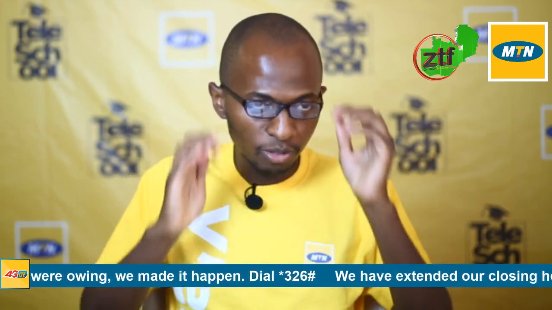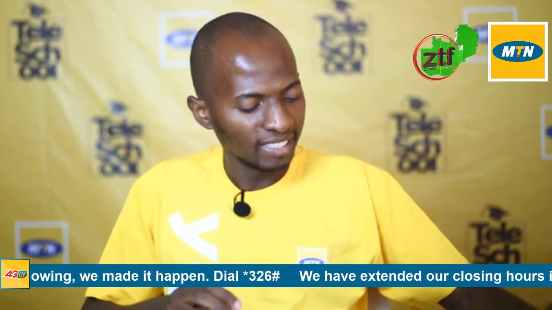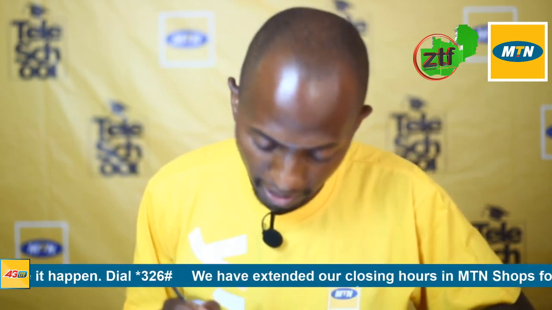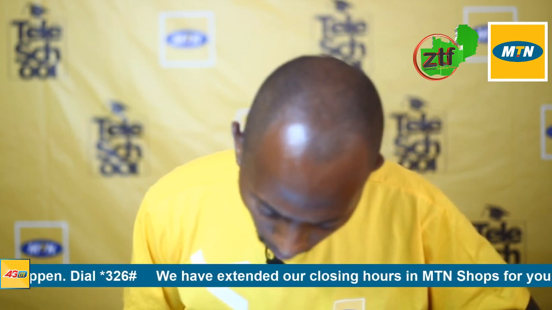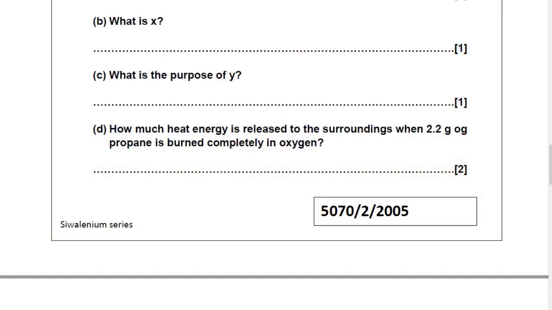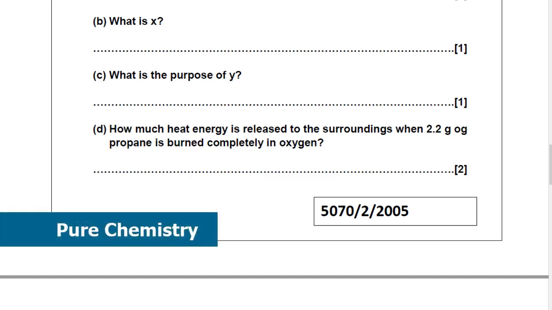We now continue with our revision as we look at the last part of the question, which is question D of question 3. The question reads, how much heat energy is released to the surrounding when 2.2 grams of propane is burnt completely in oxygen?